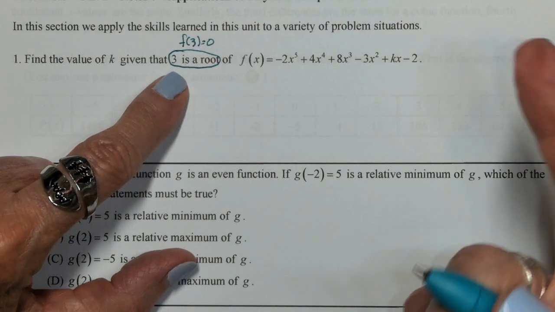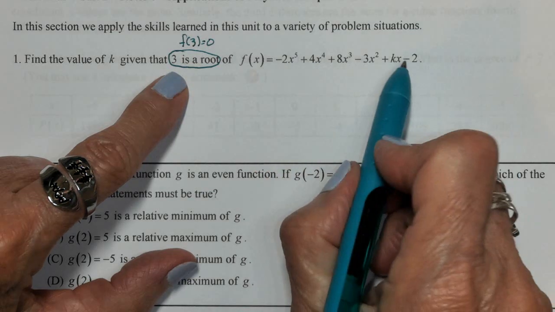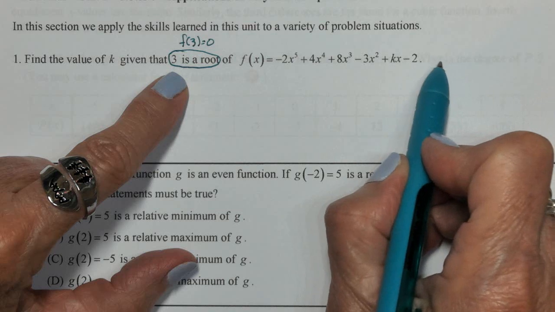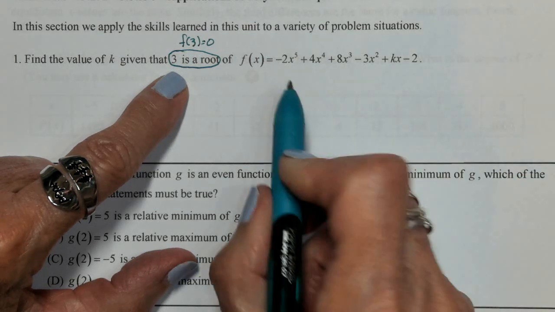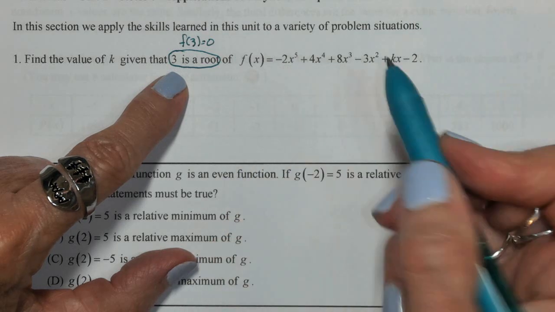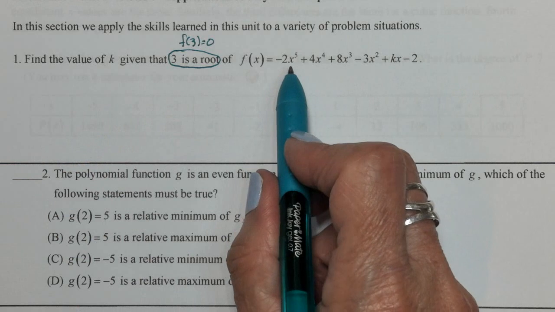Okay, so we have a choice. We could put 3 in for every x and then set that equal to 0, solve for k. And that would be perfectly fine to do. However, we are going to be having some bigger numbers to raise to powers and combine.